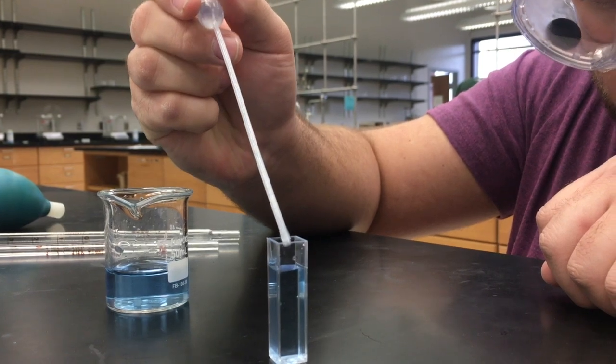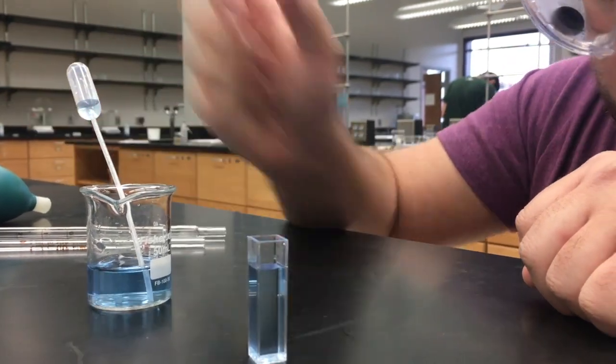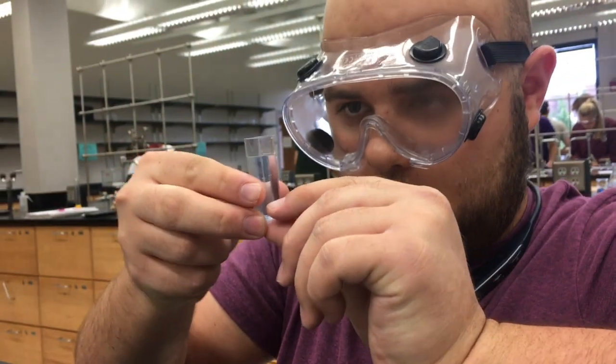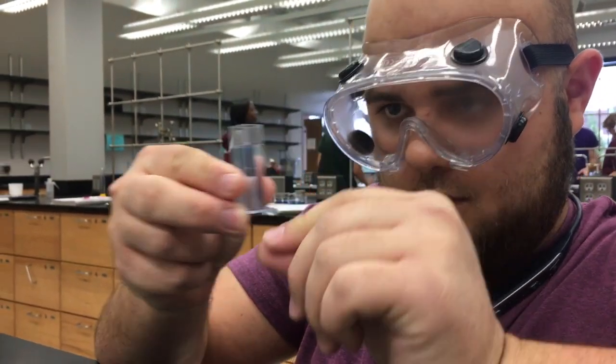Before using the spectrophotometer, cuvettes must be filled using the solutions from the previously completed serial dilutions. Solutions should be put in cuvettes using pipettes, and the meniscus should lie directly at the mark.